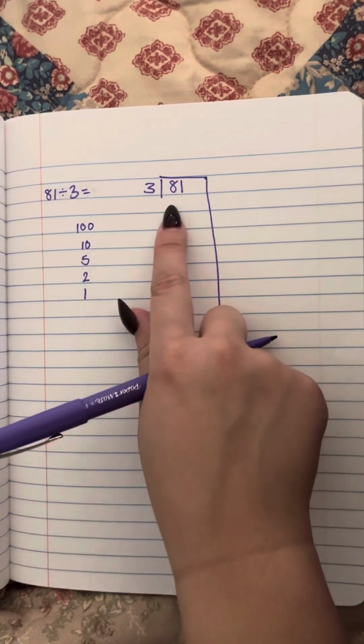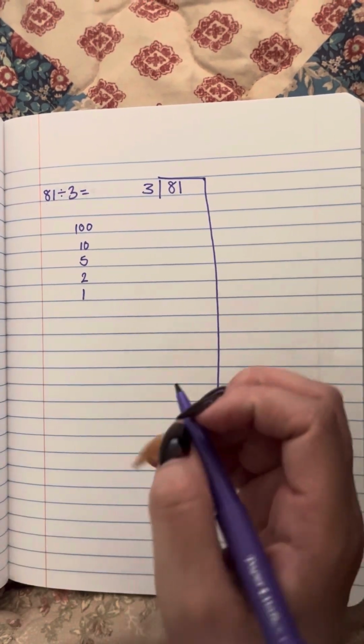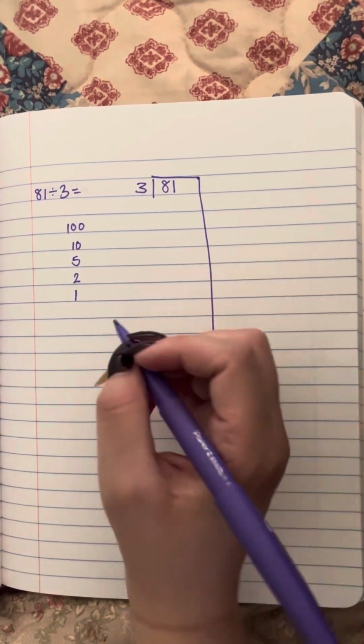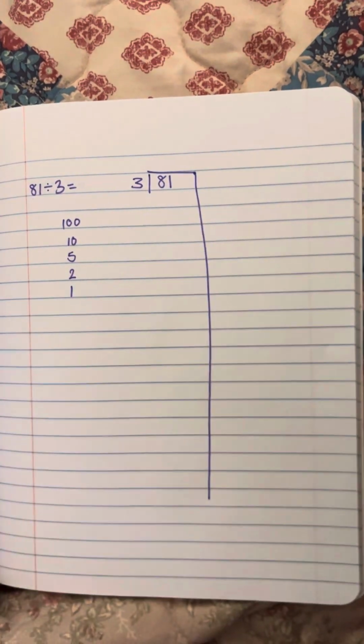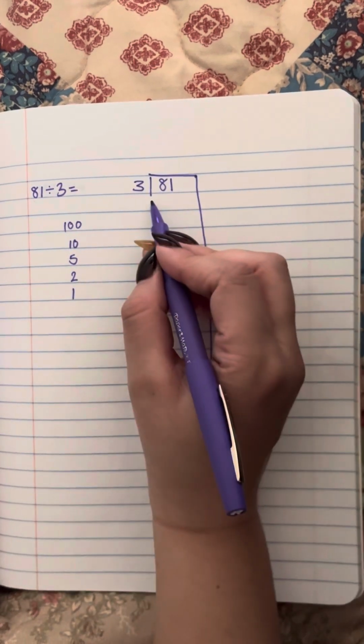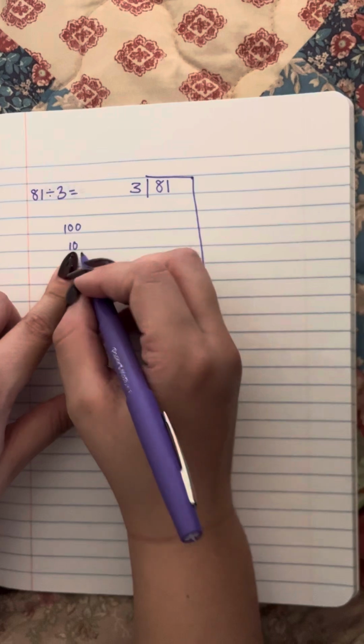But if I just subtract 3 each time, that's going to take me a really long time. So to do it more efficiently, I'm going to subtract 3 in equal groups. First I'm going to see which friendly number I want to multiply 3 by. If I do 3 times 100, I'll be subtracting 300. I can't take 300 away from 81, so I'm going to go with 10.